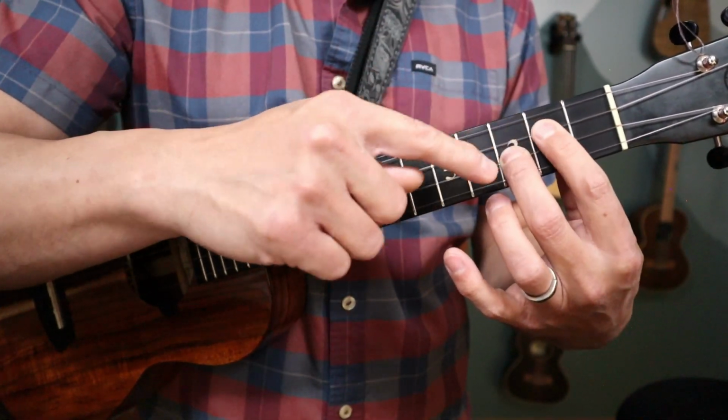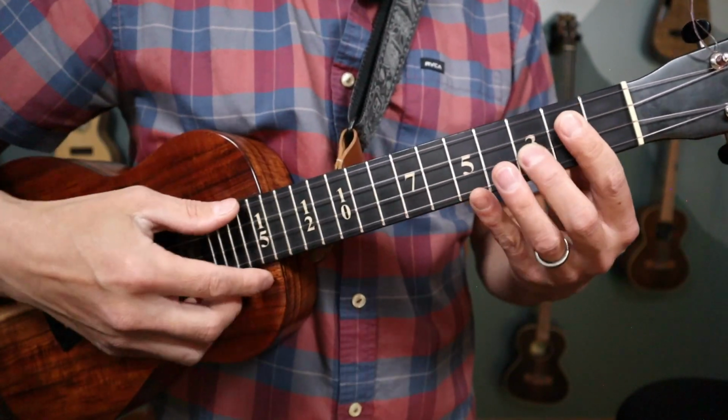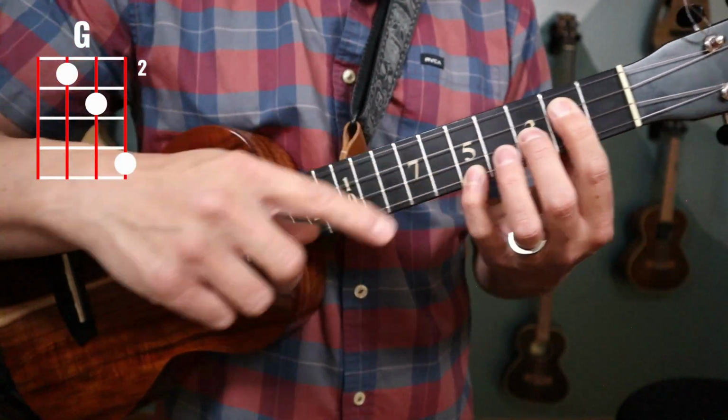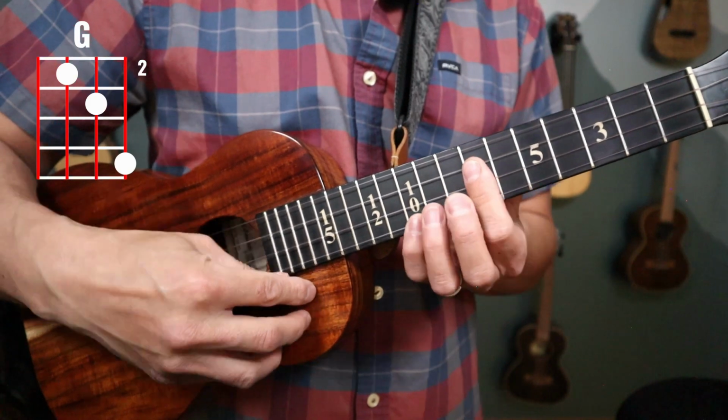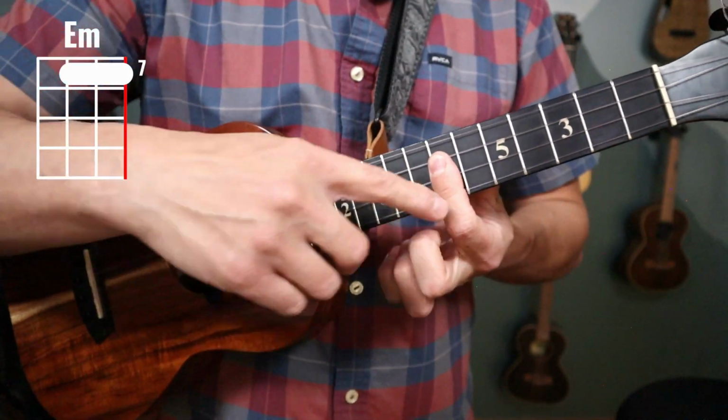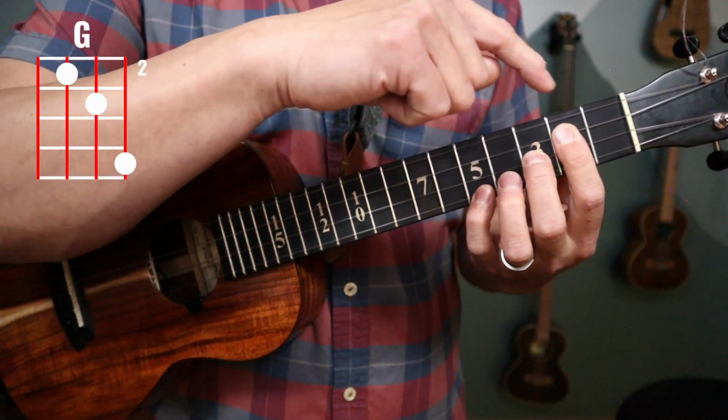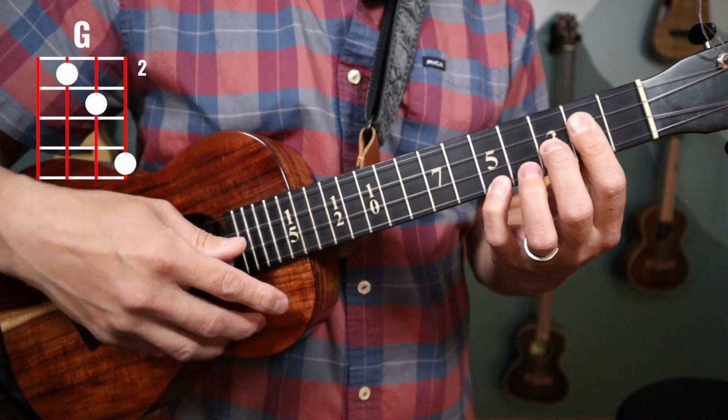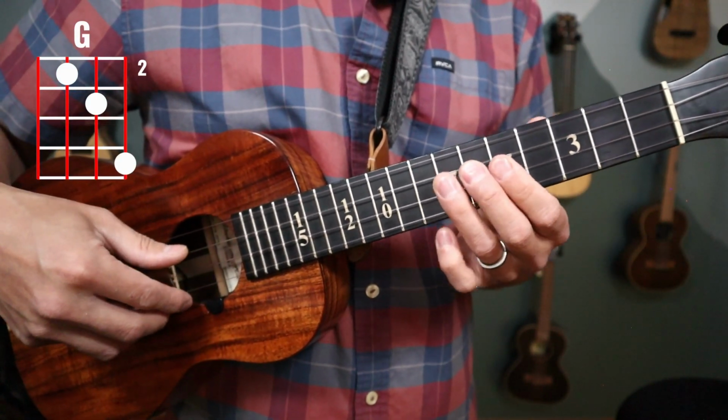0, 2 on the C string, 3 on the E string, pinky on the 5th fret. This is the last chord I'm going to finish on, right? So I'm barring 7, pinky down 10, 7th fret, and I resolve to this chord, 0, 2, 3, and 5, right? So let's see if we can remind ourselves of the first part.